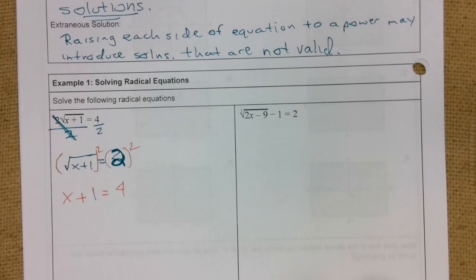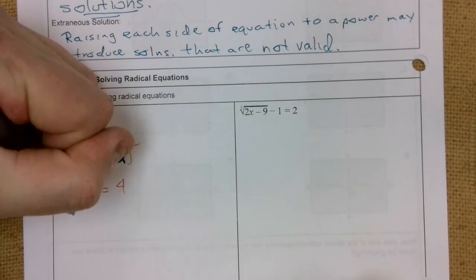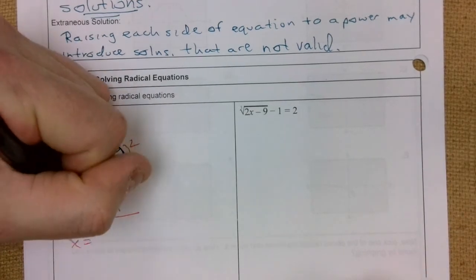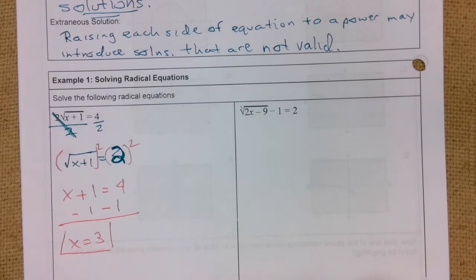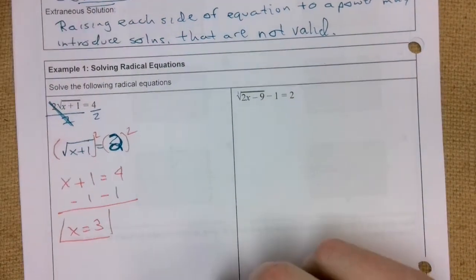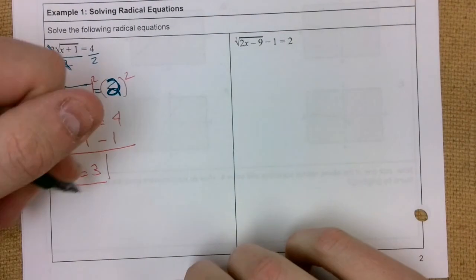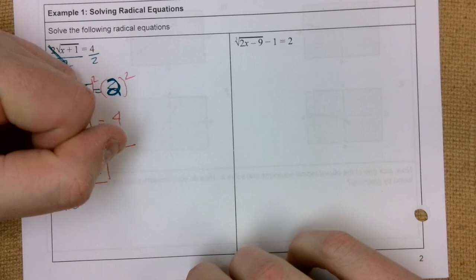And now it's a real simple process to solve. We take away 1 from both sides, and we have x equals 3 as a potential answer. You have to check. All right? So my last step here is to check to make sure 3 works.